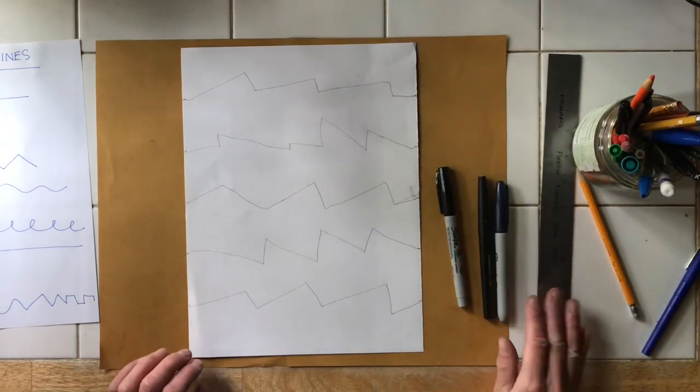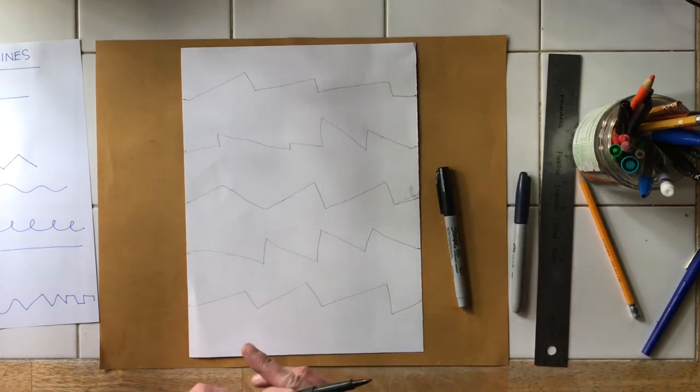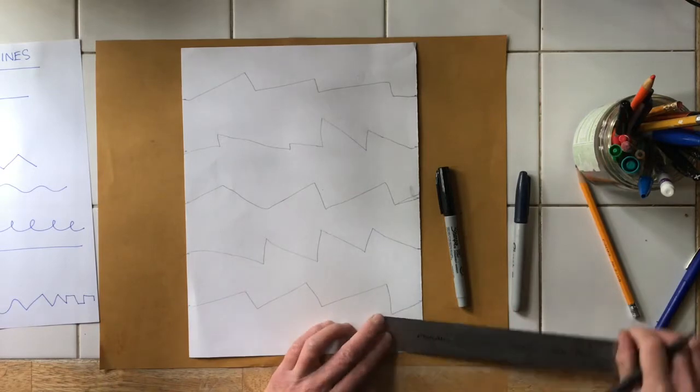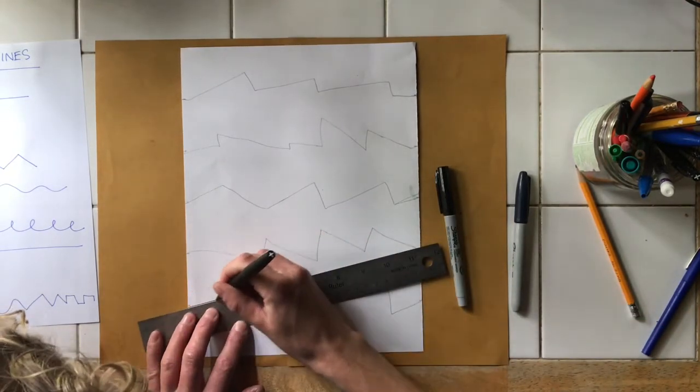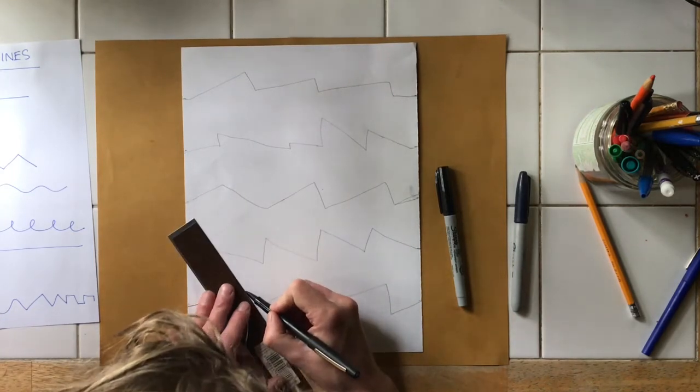I'm going to take my Sharpie marker. I recommend black or a very dark color, at least, to outline your lines, just your lines. This time I am going to use my ruler to help straighten out some of those wonky looking lines that I created.